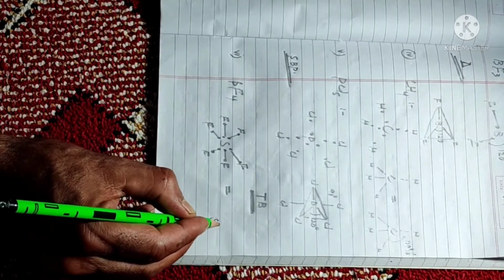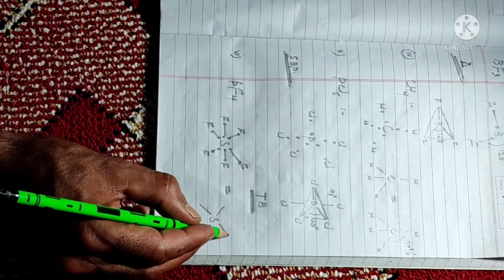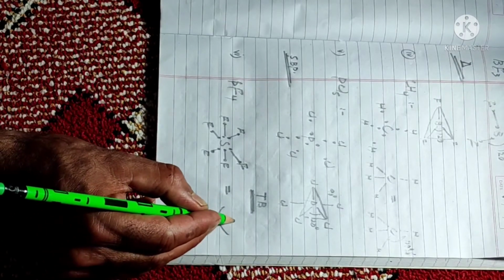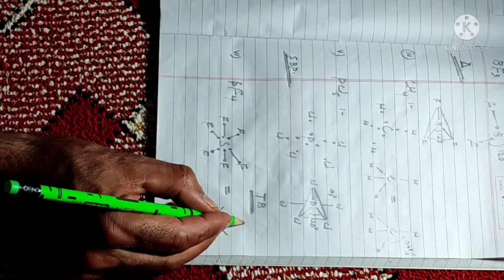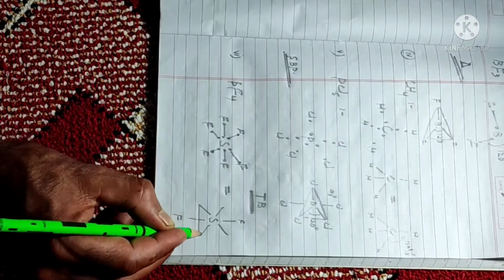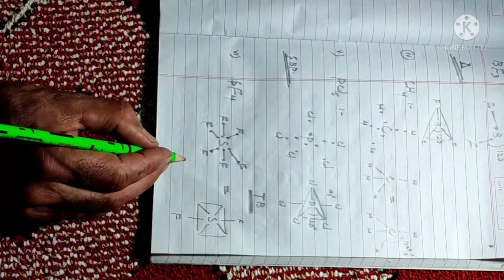Sulfur at the center, these 4 are at the corners of a square. After that, above the plane of the square there is 1 bond, below the plane of the square there is 1 bond. So this overall geometry is the geometry of an octahedron.